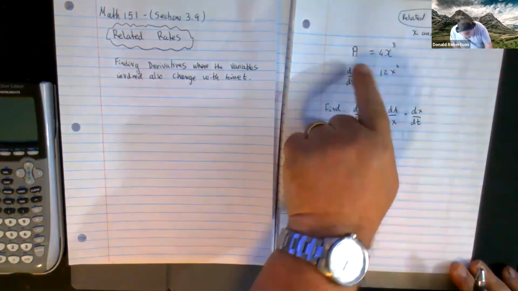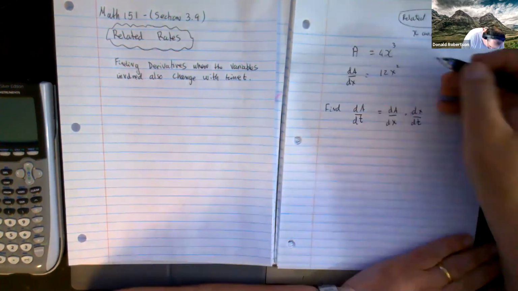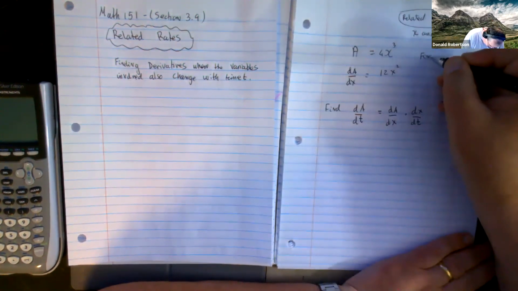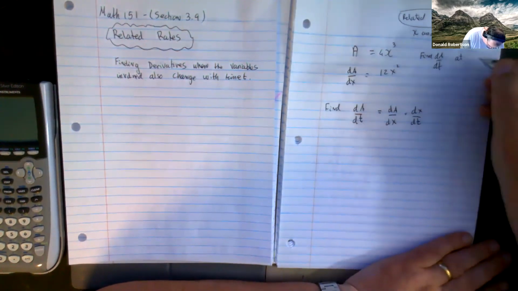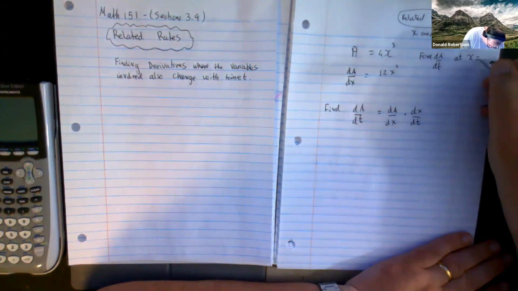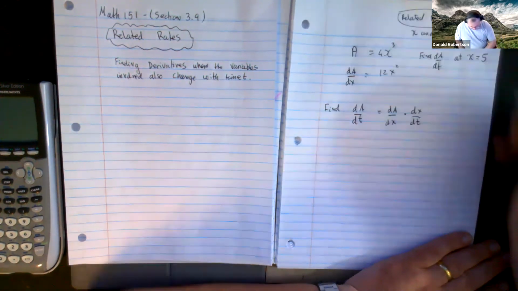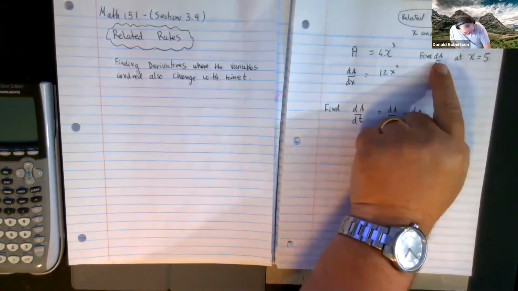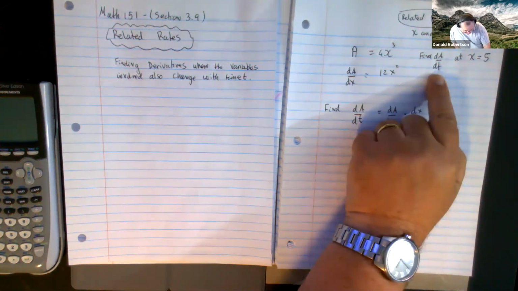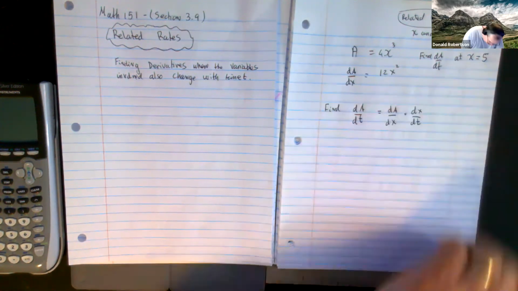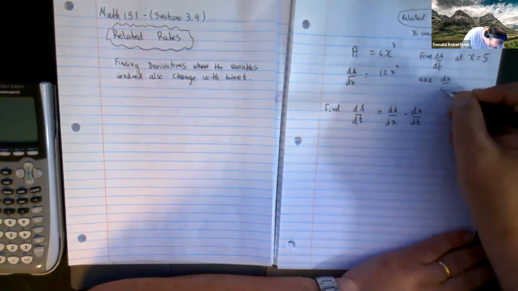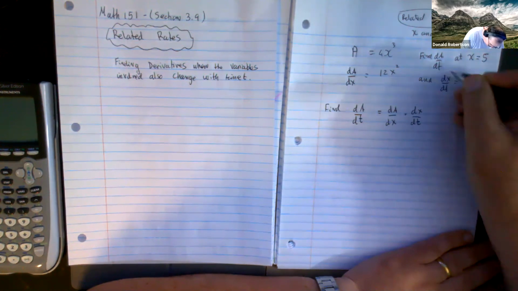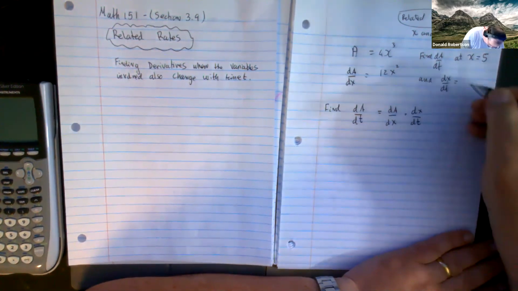So what is going to happen in these questions is you're going to be given an A. You're going to be asked to find dA by dt. And you're very often going to be asked to be finding it at one specific value of x. So we're going to find out what the rate of change of A with respect to t is at x equals 5. And they are going to tell you what that guy is. And that guy there is almost always going to be just a fixed number.